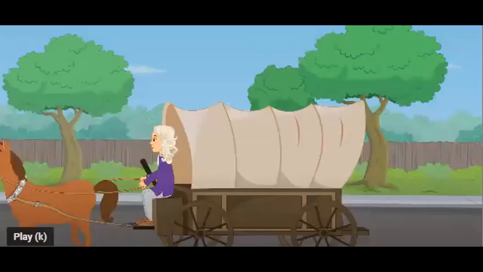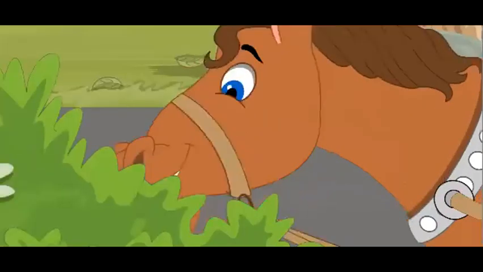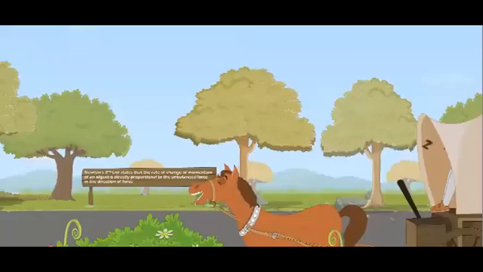Okay, children. Now we will learn about Newton's second law of motion. Isaac Newton is moving on a horse. After some time, the horse stops for a while.